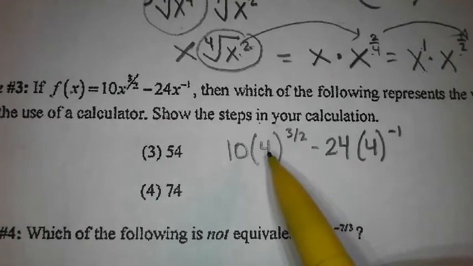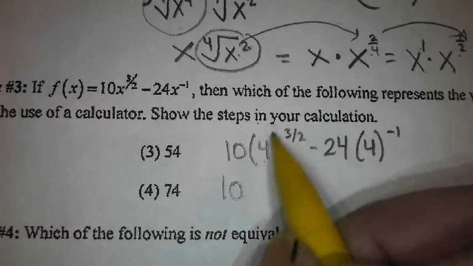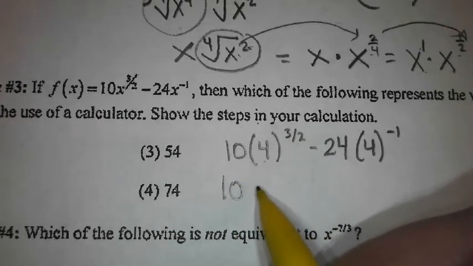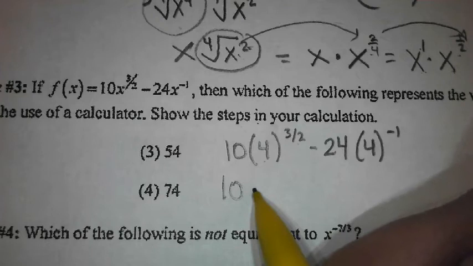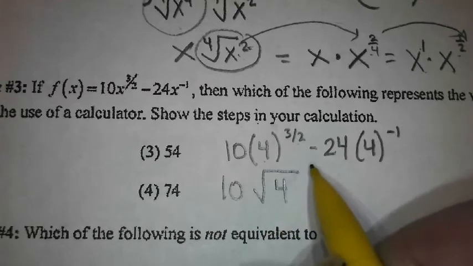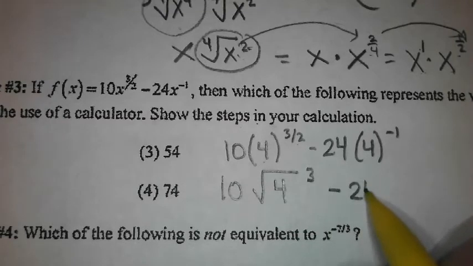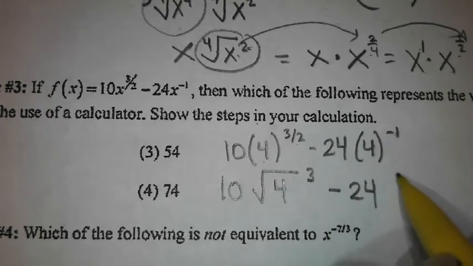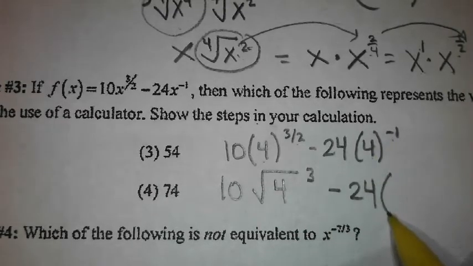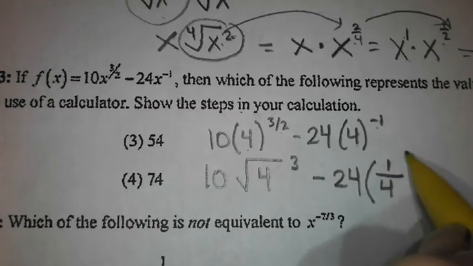Now, 4 to the 3/2 is the same as, if I go back to radical form, what root is it? Square root, cubed root, which is it? Square root of 4 raised to what power? The third. Minus 24. What do negative exponents do? 4 to the negative first power is the same as what? 1 over 4 to the positive first power.